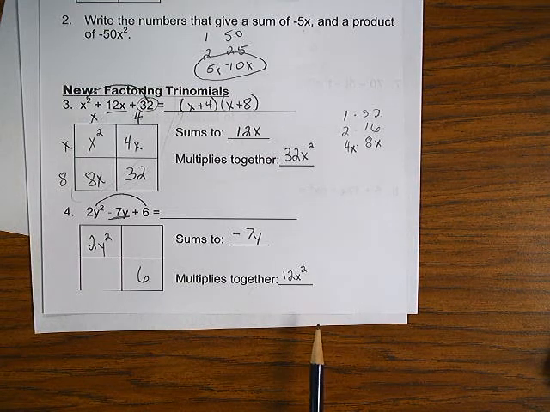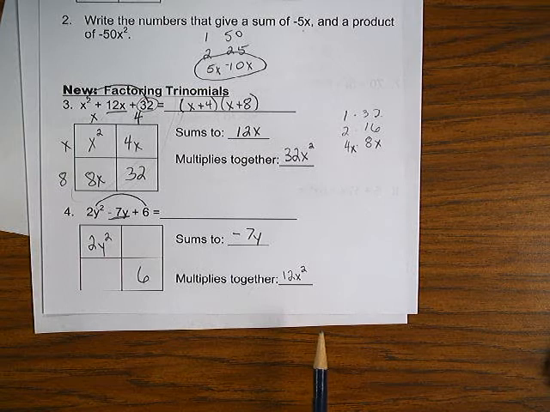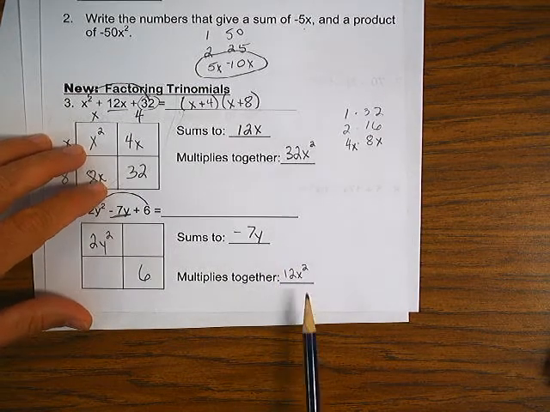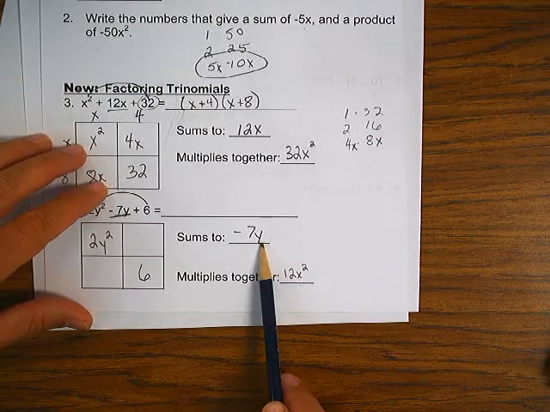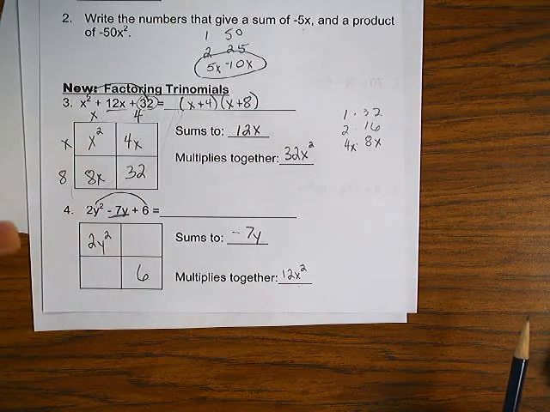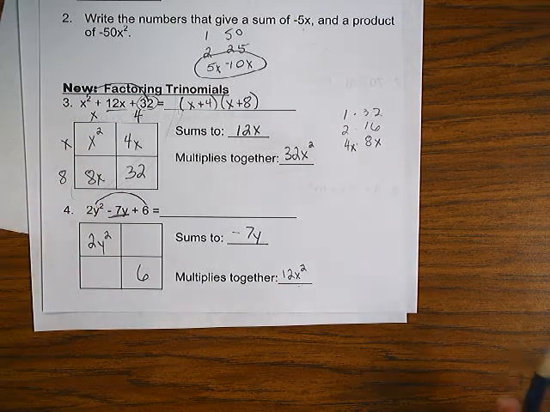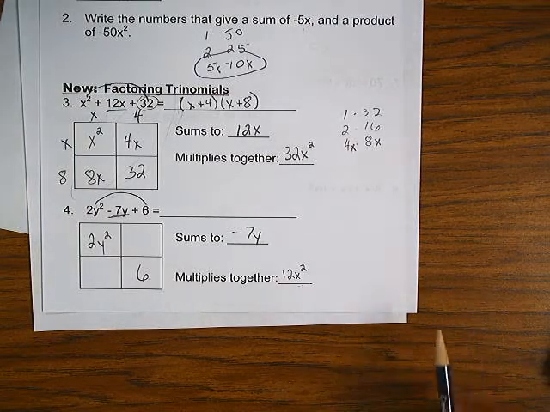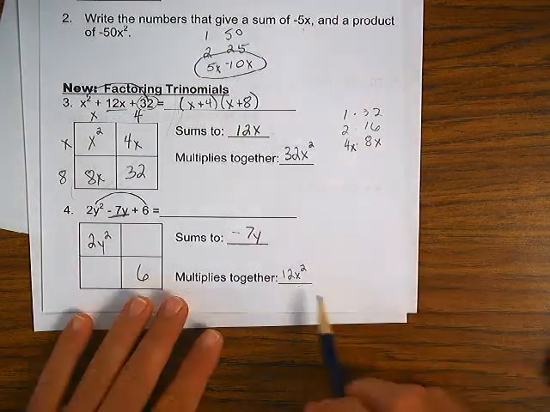A positive times a positive, or a negative times a negative. Now, since they add together to be negative 7y, am I going to be dealing with positive numbers or negative numbers? Negative. Very good. Okay, what can we multiply? What negative numbers can we multiply to give me 12?